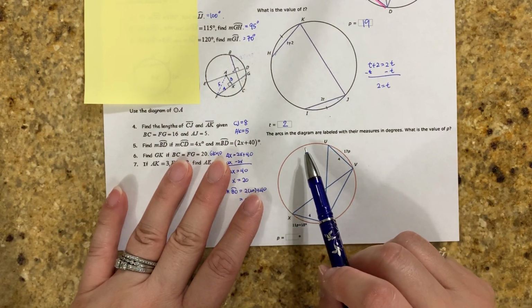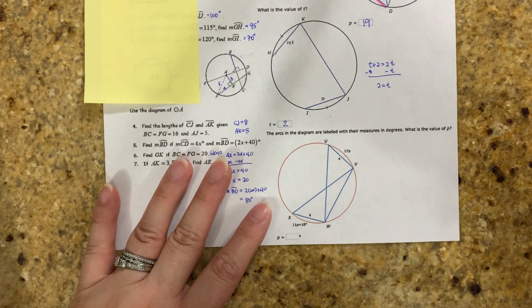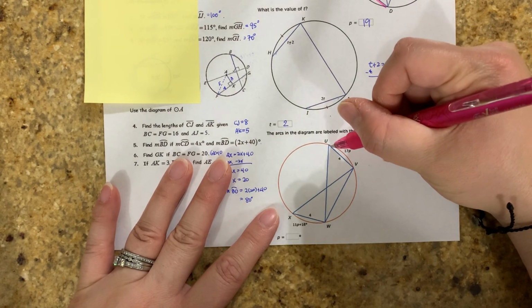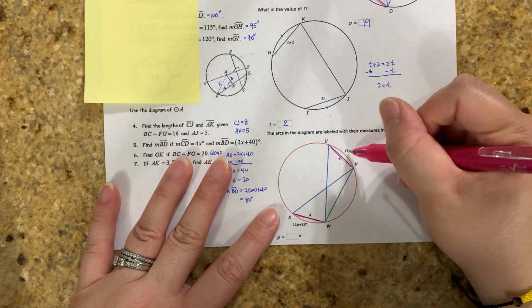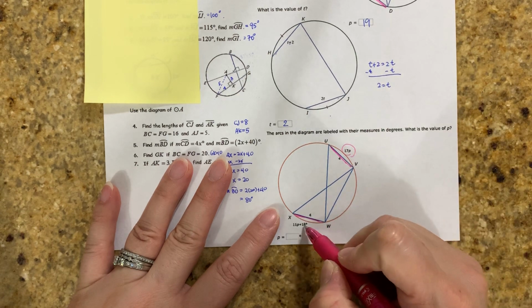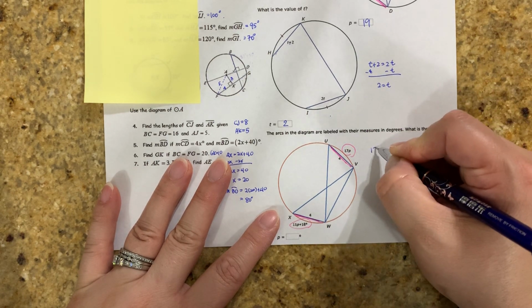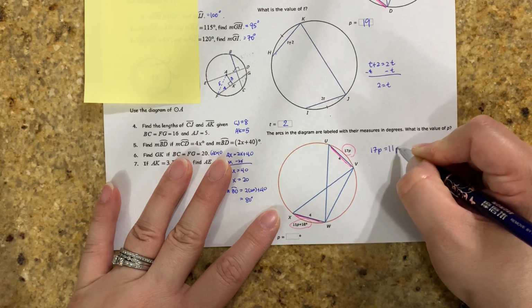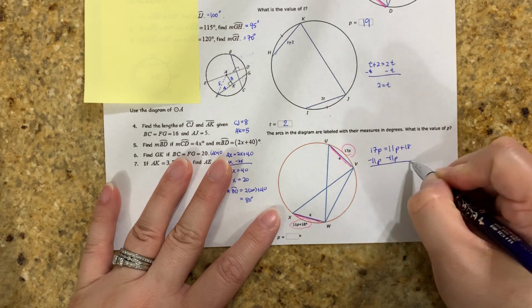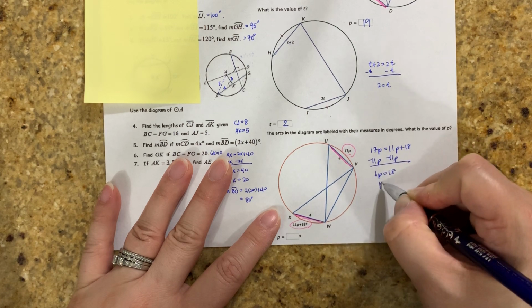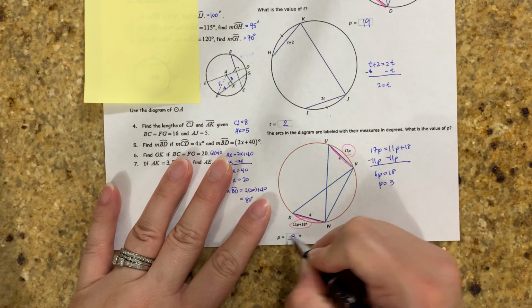Last but not least, the arcs in the diagram are labeled with their measures in degrees. What is the value of P? Again, it gave you a lot of extra information, but what you should catch is here, this is 4. This is also 4. Then that means this arc right here, UV, must be the same as this arc here, XW. So that means 17P must equal 11P plus 18. Subtract 11P on both sides. You get 6P equals 18. P equals 3. Is that what we want, the value of P? Yes. So P equals 3.